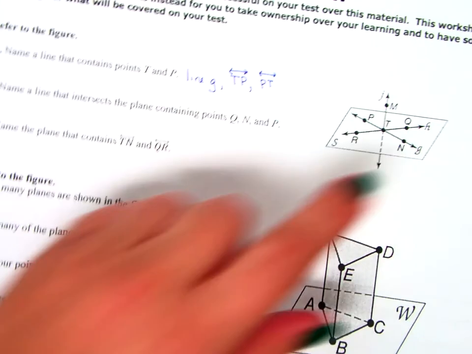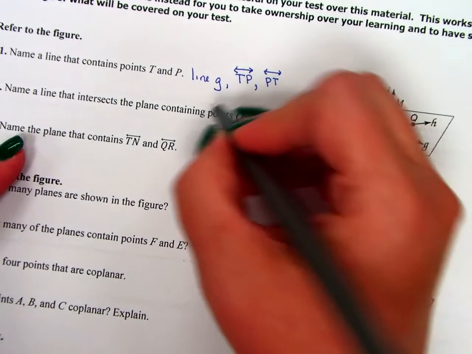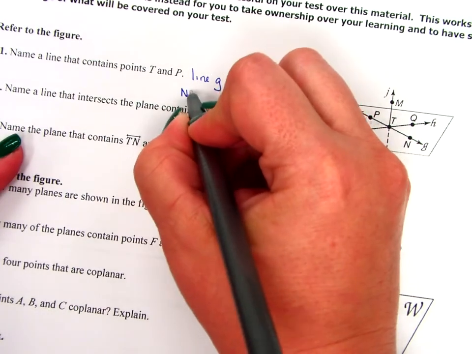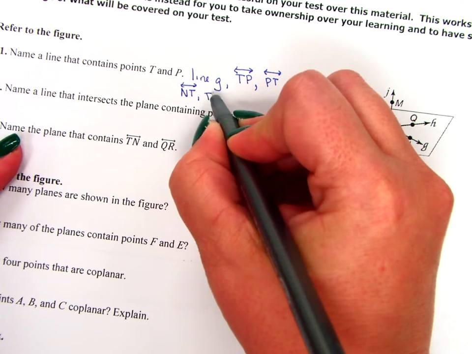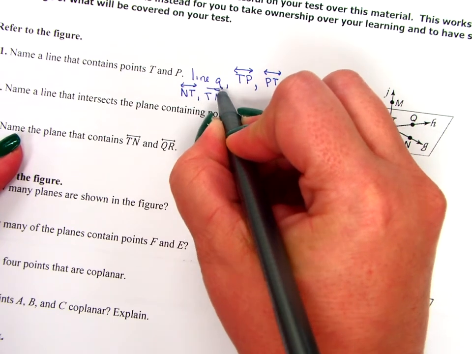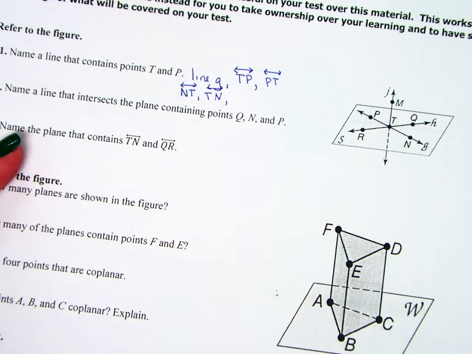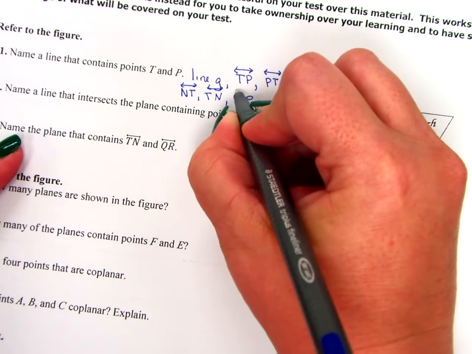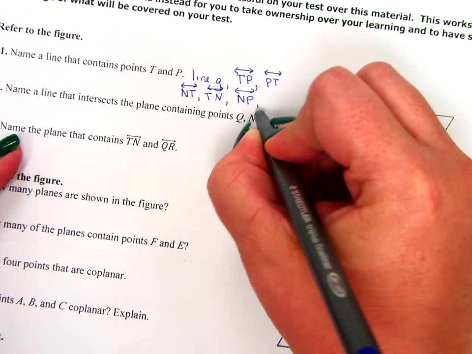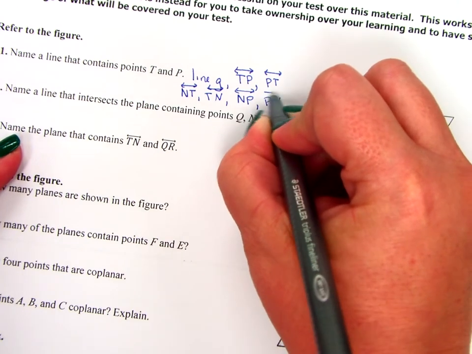So I could also call it NT, or TN, or NP, or PN.